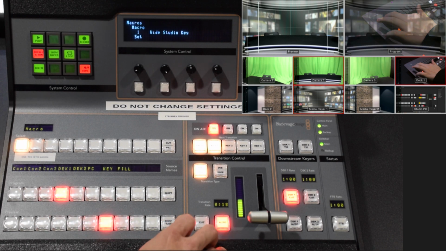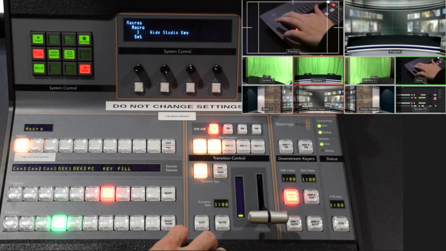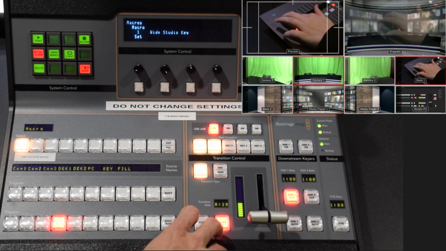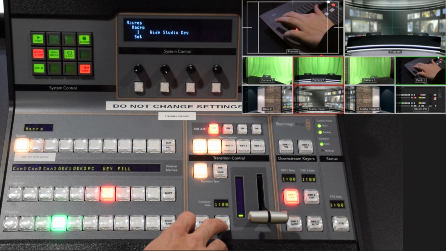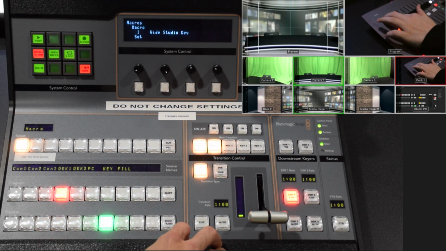We'll push the Auto button, and boom, we can now transition to our heart's content back and forth between our program and our preview monitors.